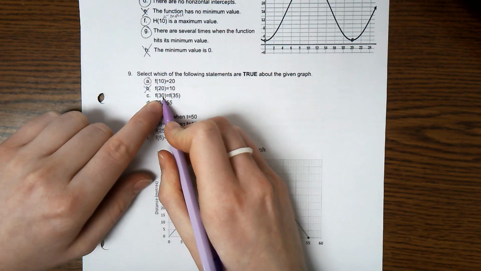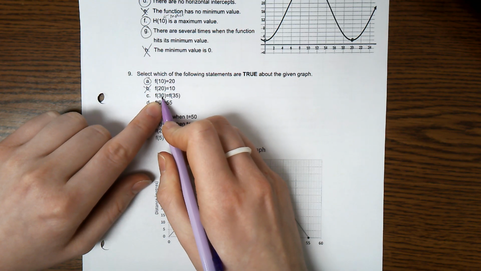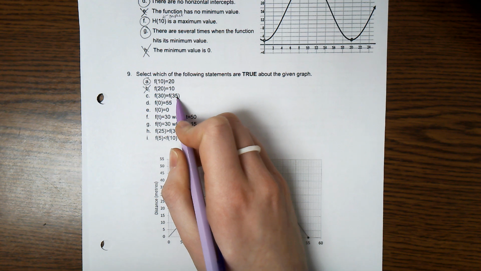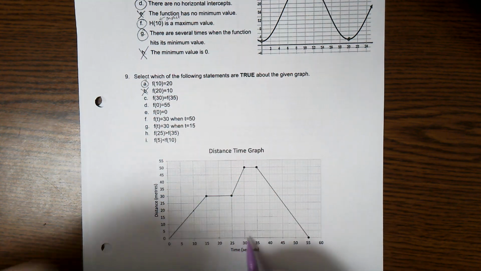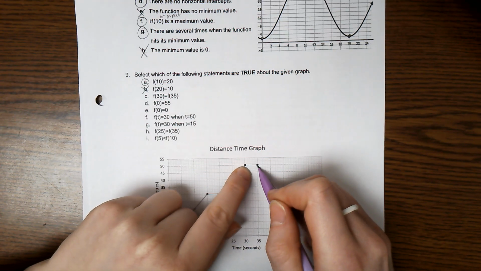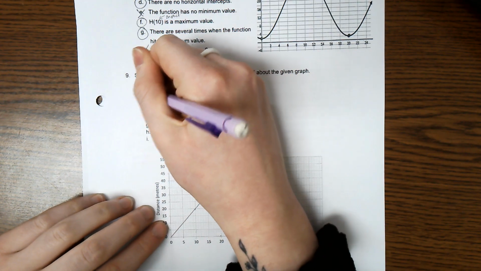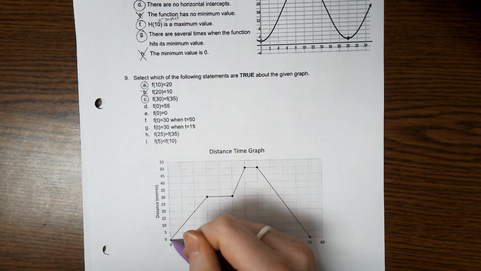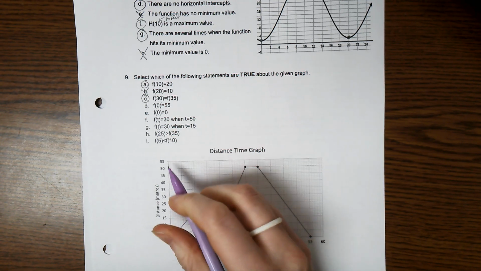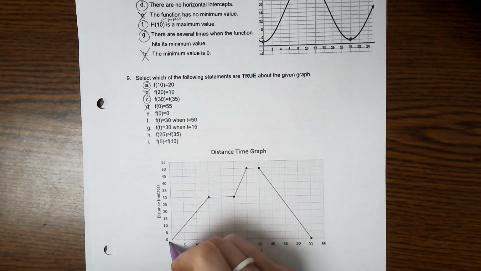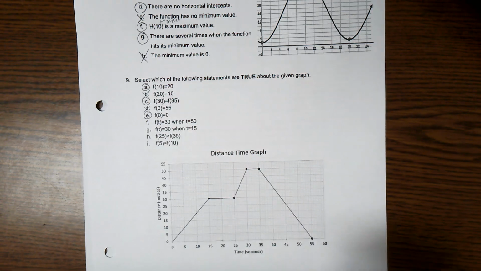They're saying that the output of the input of 30 is the same as the output when the input is 35. So let's see if these y values are the same. So go to 30, go to 35, follow it up. Yep, they both have the same output of 50. So that is true. If I plug 0 in, I get 55. Well, that's not true, right? 55 is way up here. But if I plug 0 in, I do in fact get 0. So that is true.